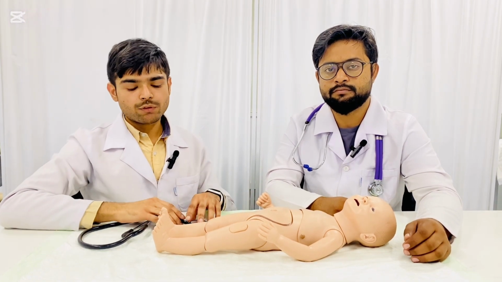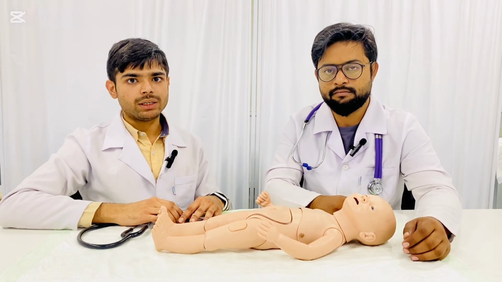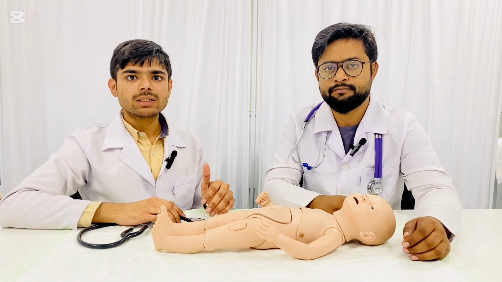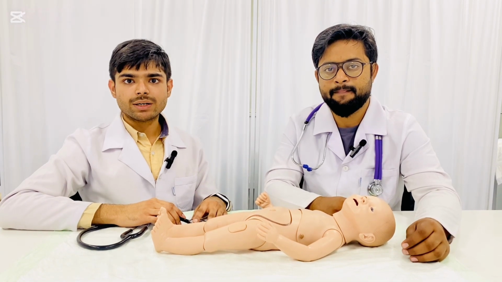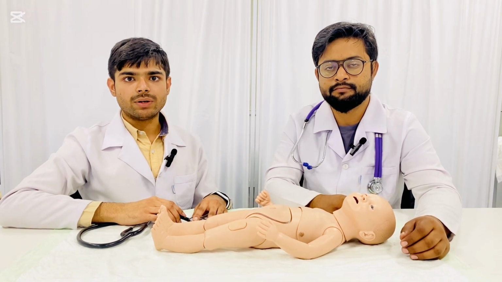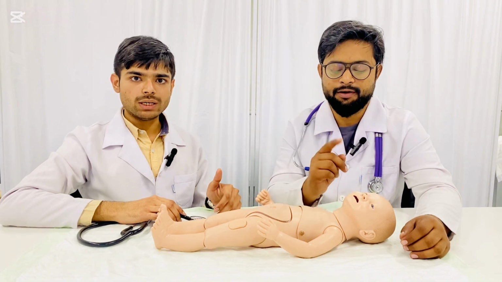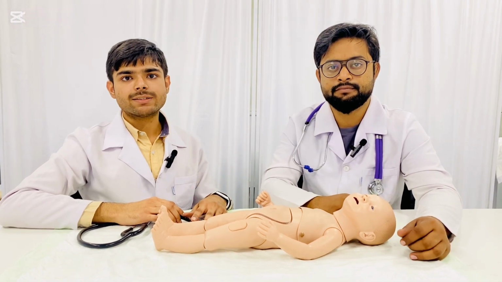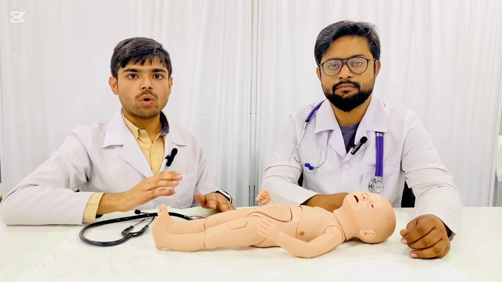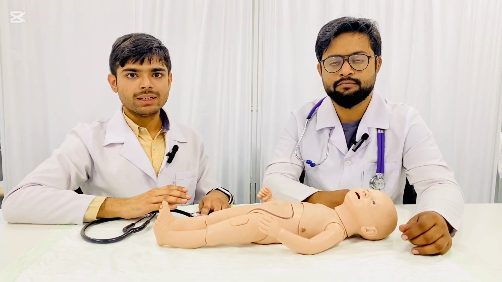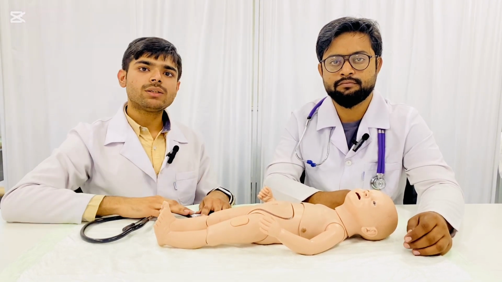If there is no pulse or no heart rate, we give the point 0. But if the heart rate is less than 100, give it the point 1. And if the heart rate is more than 100, that is the normal heart rate of the newborn, give him the point 2.